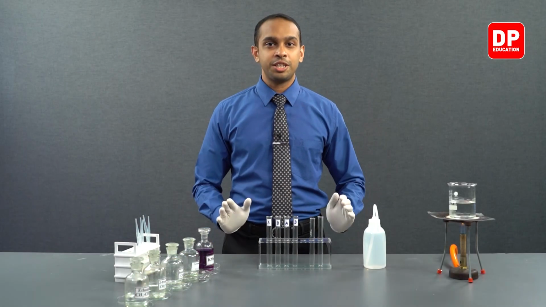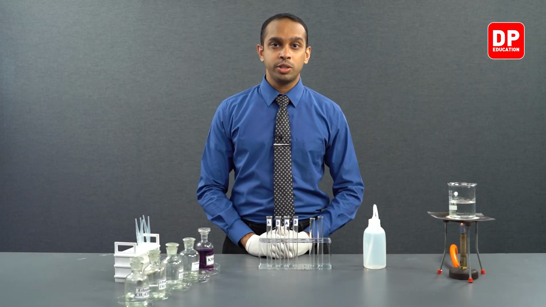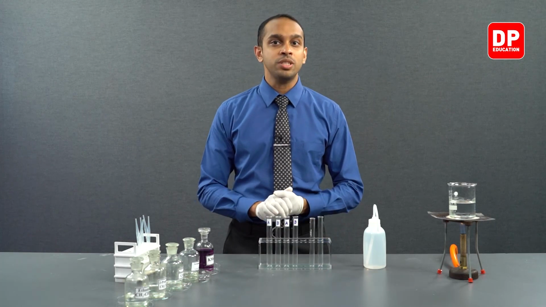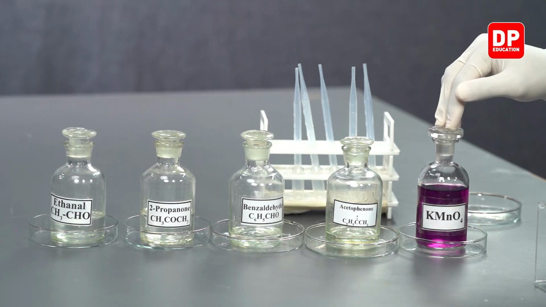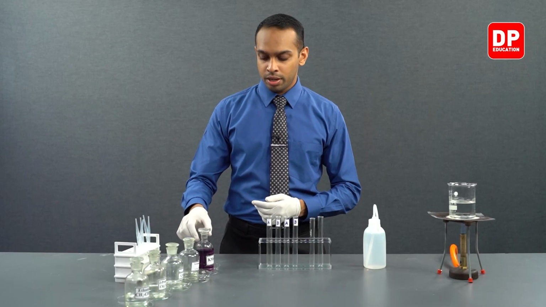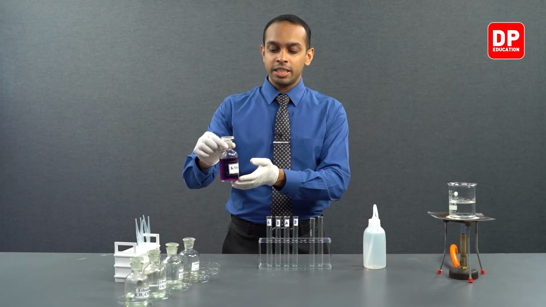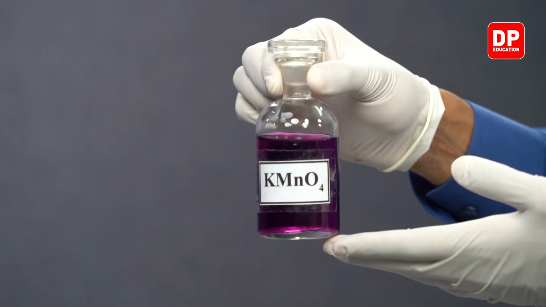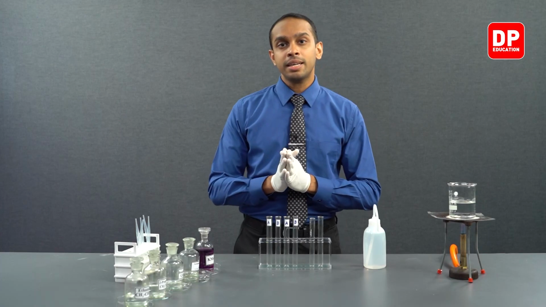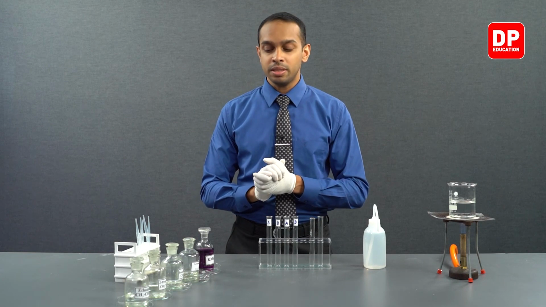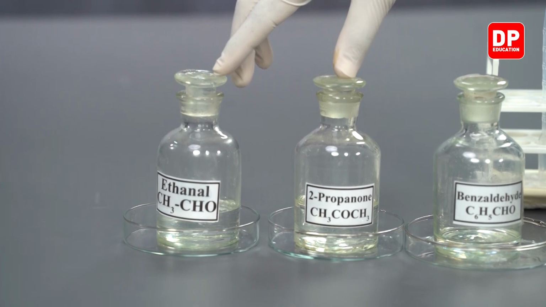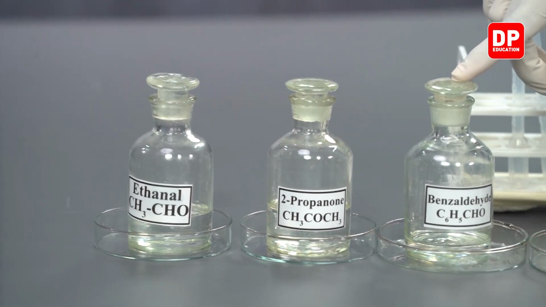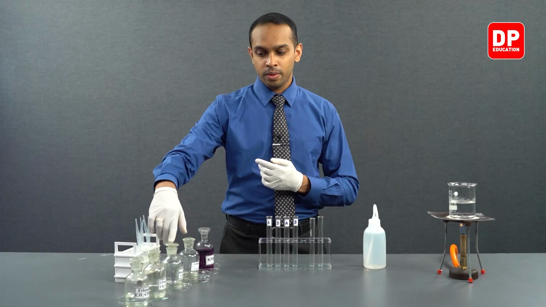In this section of the practical, we are going to see how aldehydes and ketones react with acidified potassium permanganate. Here we have our acidified potassium permanganate solution. Like in our previous experiment, we have two aliphatic compounds and two aromatic compounds.